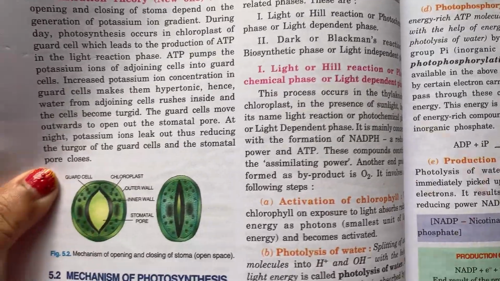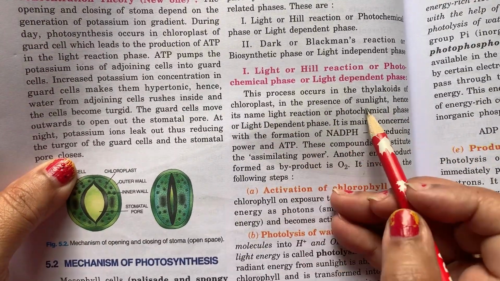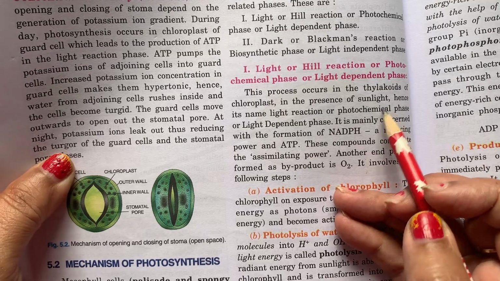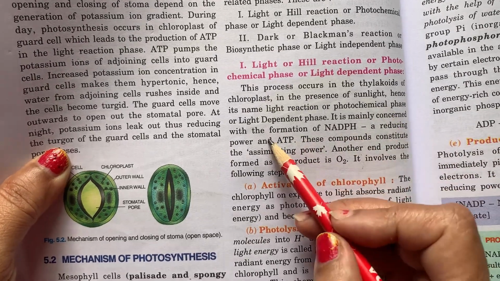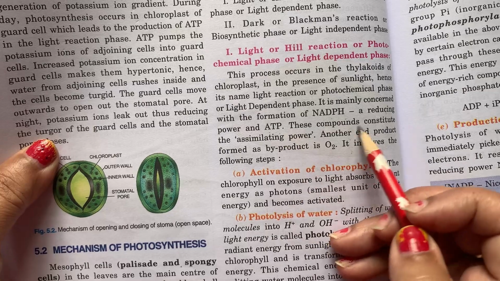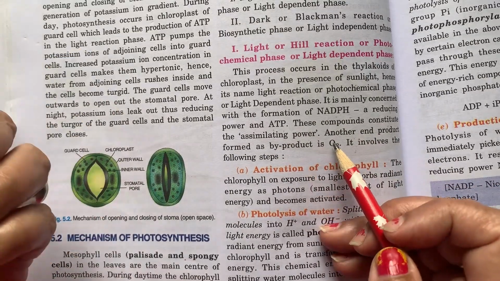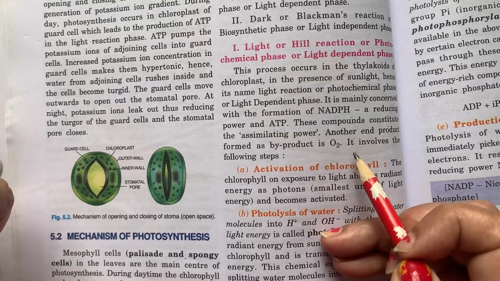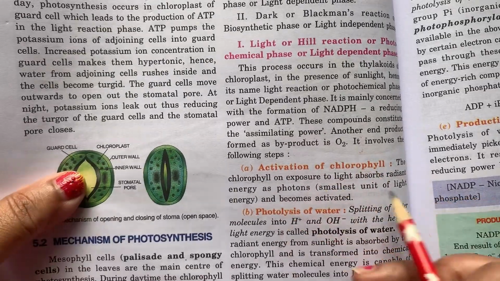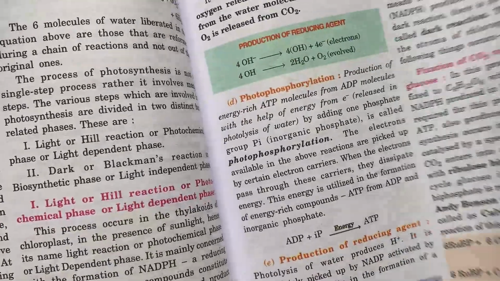The light reaction, or the Hill reaction, occurs in the thylakoids of the chloroplast in the presence of sunlight. Here, as far as light dependent reactions are concerned, there is formation of NADPH, the reducing power, and ATP, the assimilating power. Assimilating means constituting power. The end product is oxygen. It involves activation of chlorophyll, photolysis of water, and photophosphorylation.